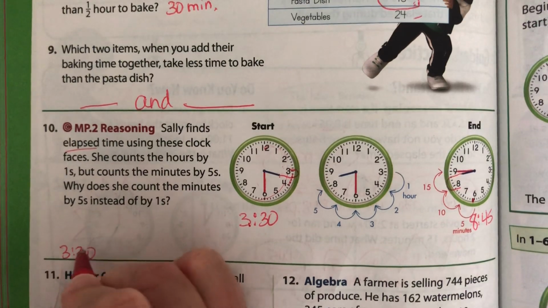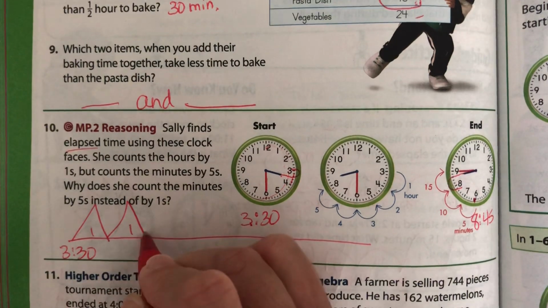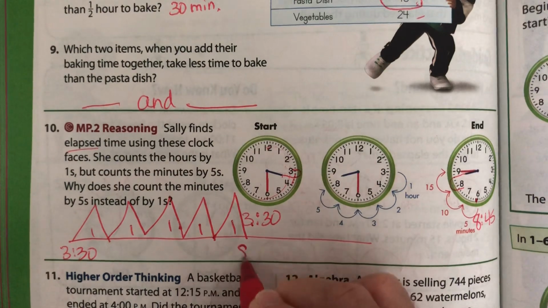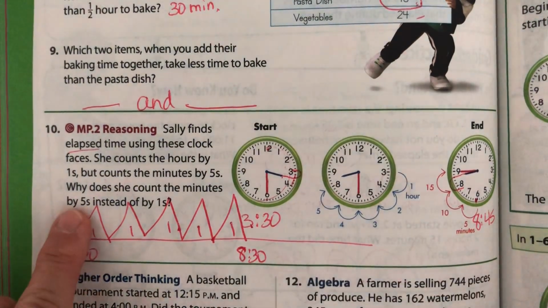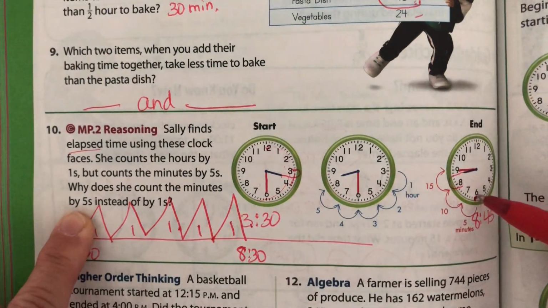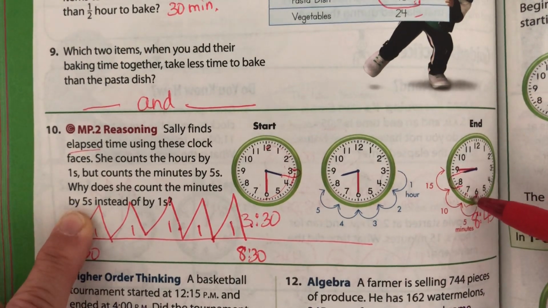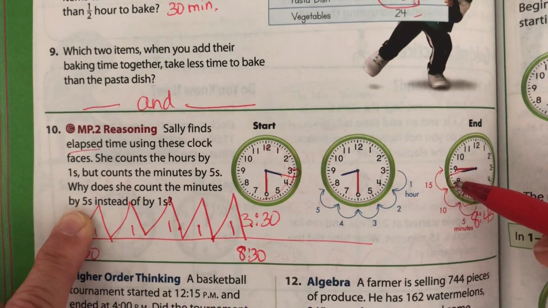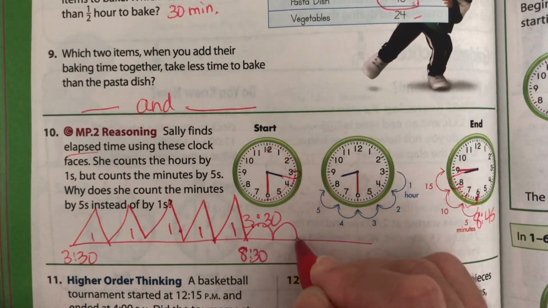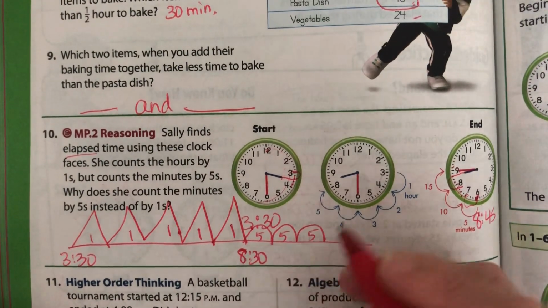3:30, she goes 4:30, 5:30, 6:30, 7:30, 8:30, okay? And then she has to get from 8:30 to 8:45, and they're asking, well, why does she count by 5s? Well, because she can just go 5, 10, 15. Otherwise, she has to go 1, 2, 3, 4, 5, 6, 7, 8, 9, 10, 11, 12, 13, 14, 15. So she goes 5, 10, 15, and that gets her 35, 40, 45.